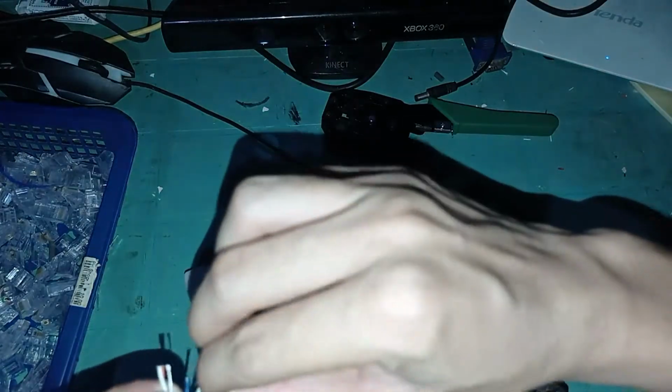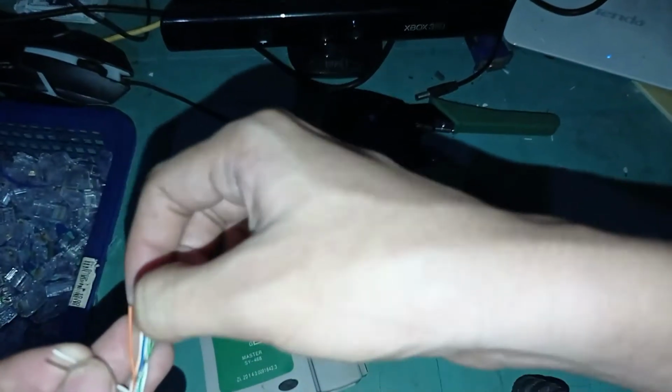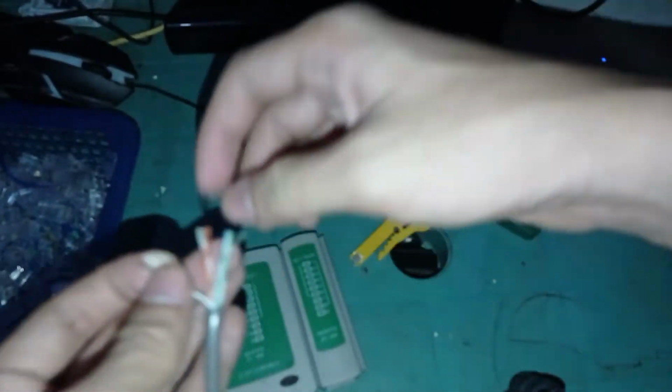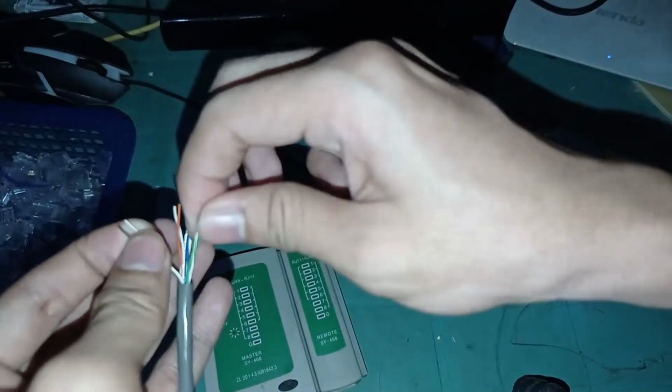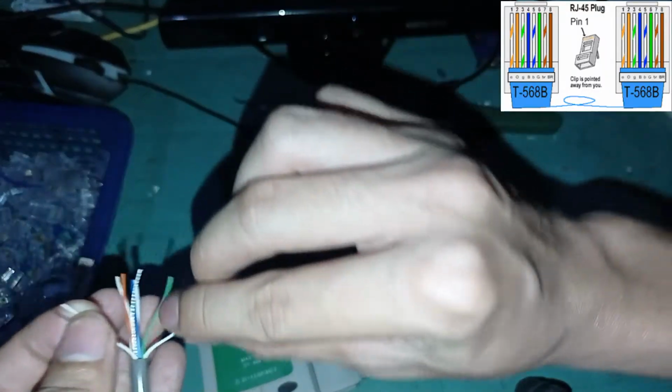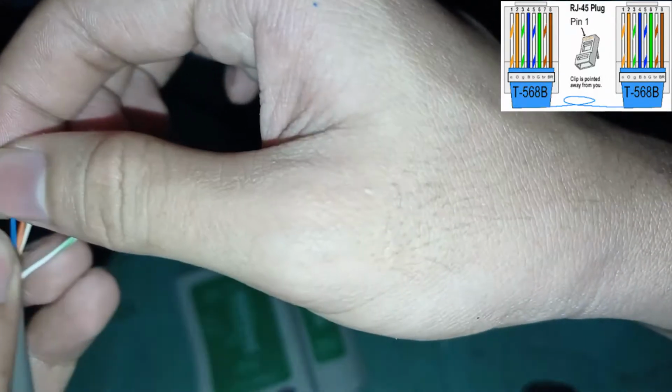Spread the 4 pairs of twisted wire apart and untwist the wire pairs. Neatly align the untwisted pairs. The arrangement of colors should be white-orange, orange, white-green, blue, white-blue, green, white-brown, and brown.